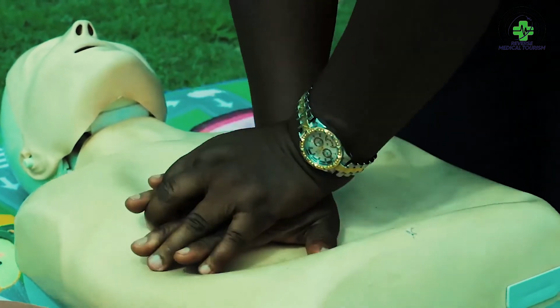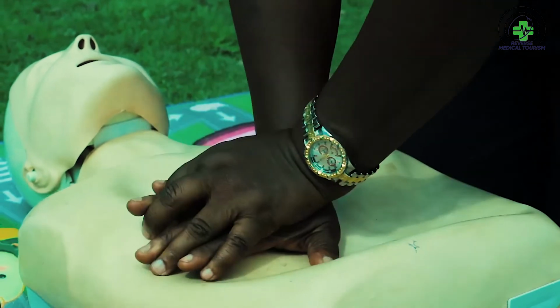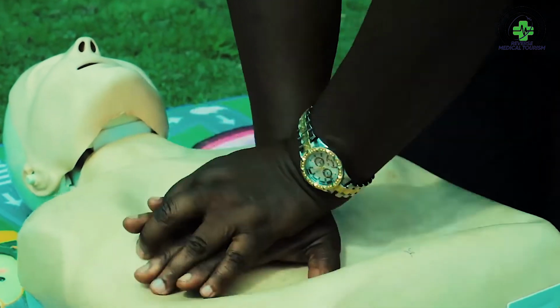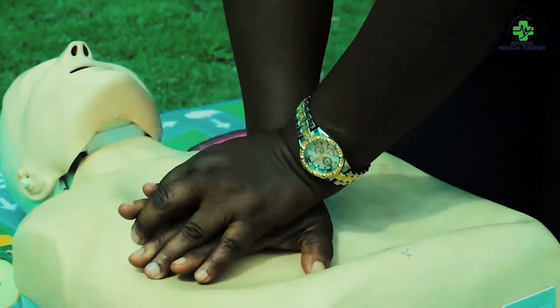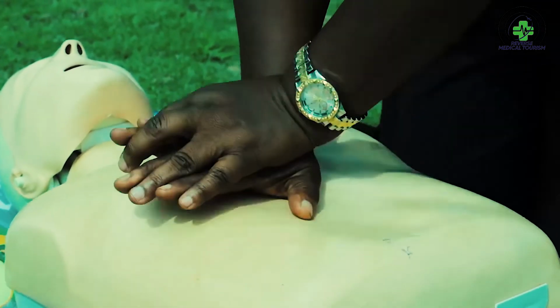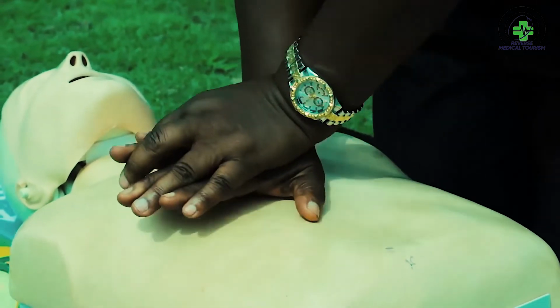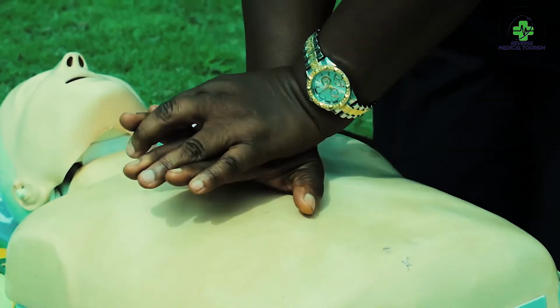Now, these chest compressions will be done by giving 30 chest compressions and then 2 rescue breaths. As you go down on the chest, it is advisable to go as far as 5 cm deep, but not more than 6 cm deep.